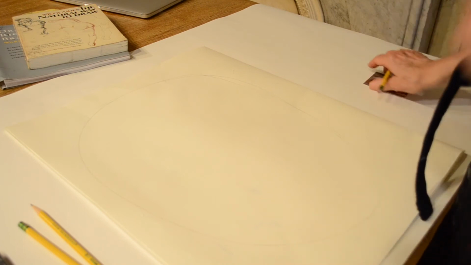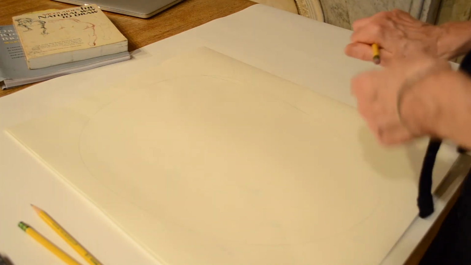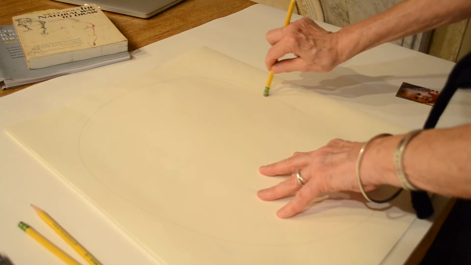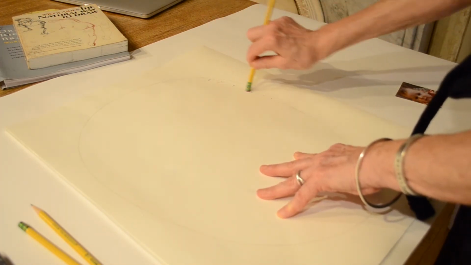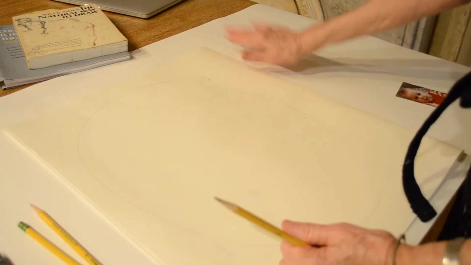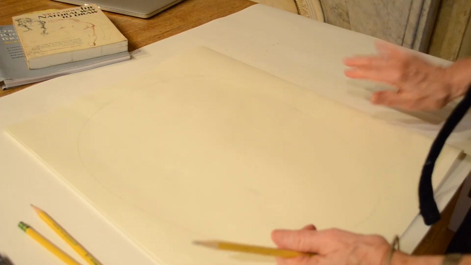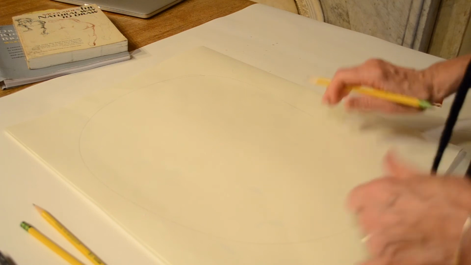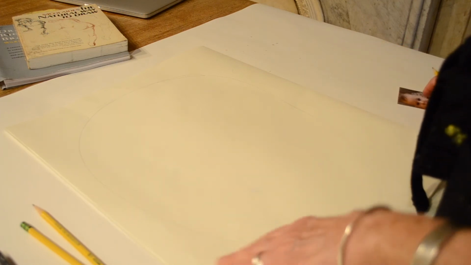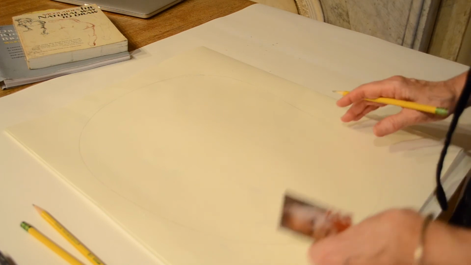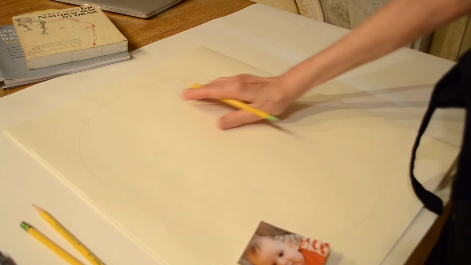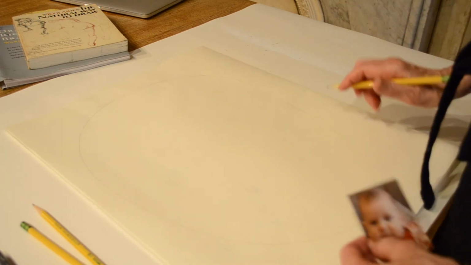And I'm an experienced artist. I've been drawing since I was 7 years old. And trust me, I make a lot of mistakes and errors. It's all part of the artistic process. Now, I'm drawing lightly at first. It may be difficult for you to see, but I will go over the lines that I've made with a darker drawing tool in a moment so that you can see better.